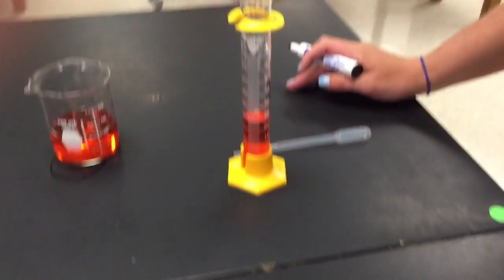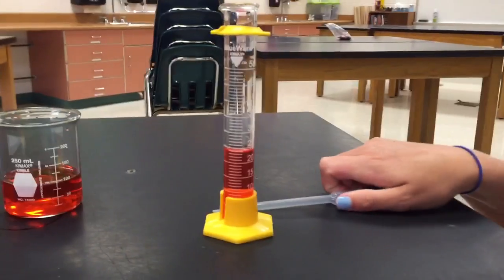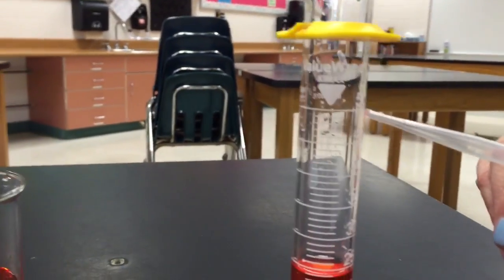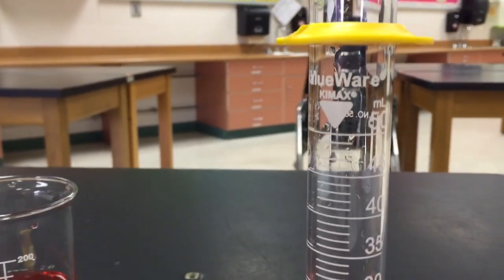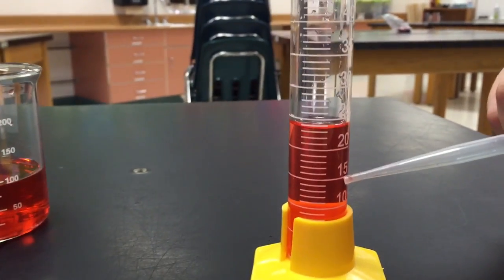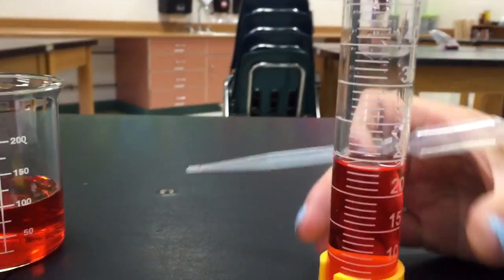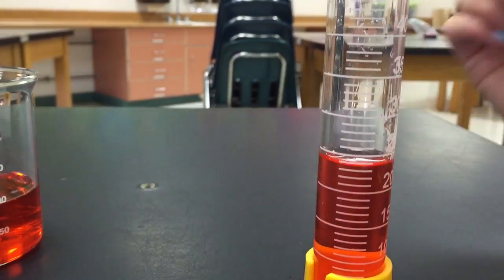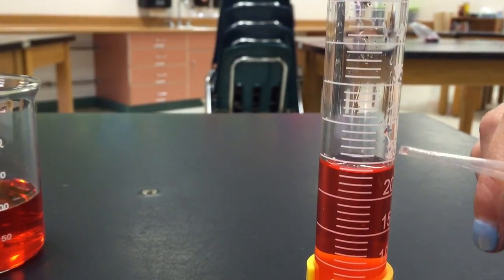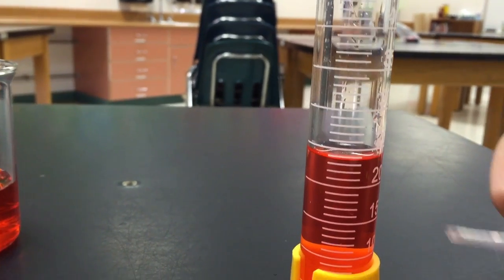So if we take a look right here at this graduated cylinder, we can see that it is a 50 milliliter graduated cylinder. And we can see that we have 15, and then we have 20, and our line is in between 20 and 25. So we have to look at that curve, and you can kind of see a little bubble there.